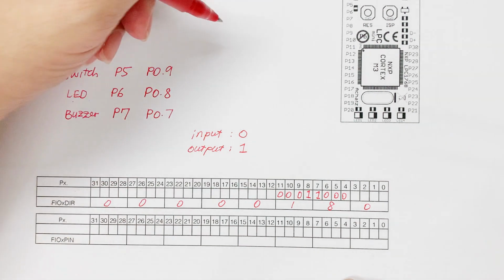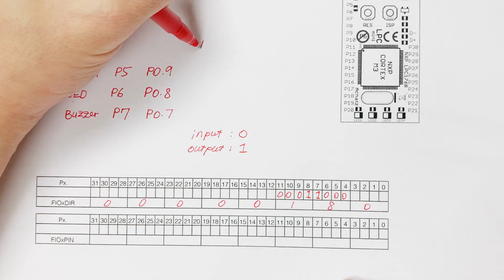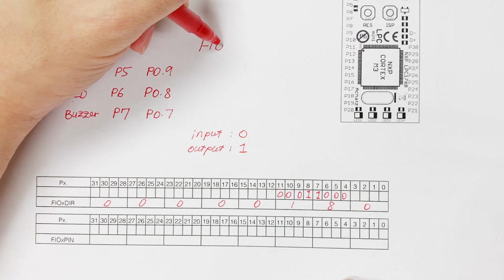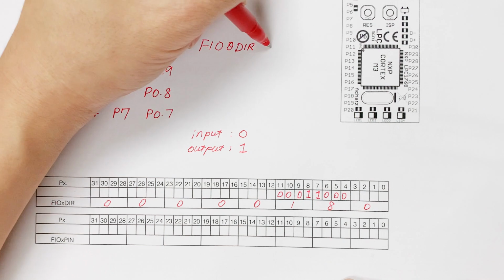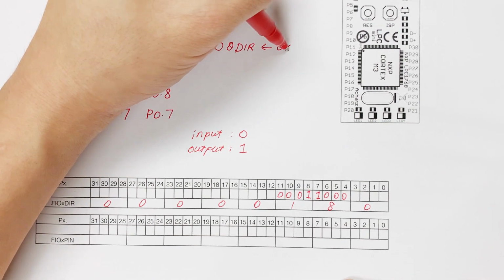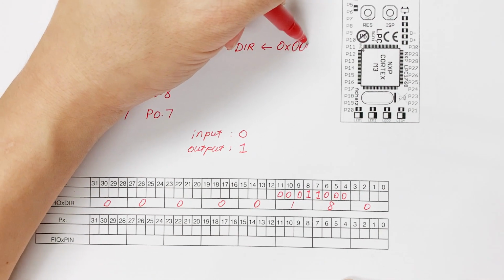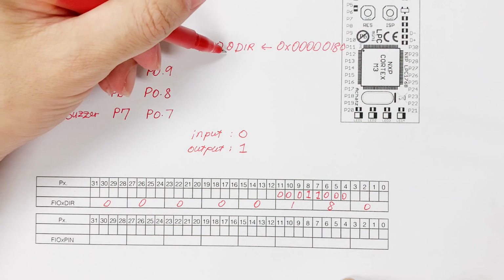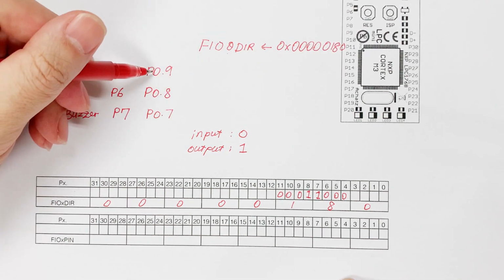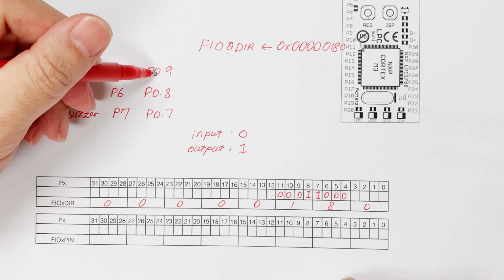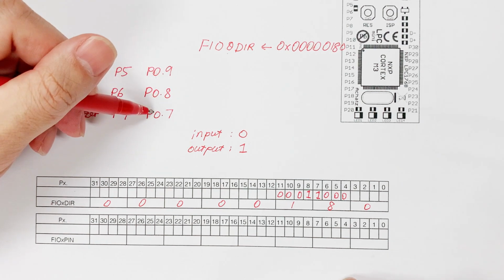So after this, we can determine that the value we're supposed to put into the FIO 0 direction register would be 0x 0, 0, 0, 0. The reason why this is the FIO 0 direction register is because all the pins that we're using are located at port 0.